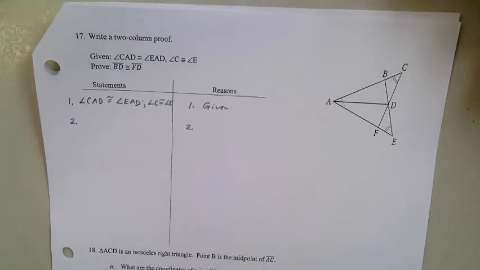All right, hey gang. I'm sorry that I didn't record this second half when we did the first half, so we'll just get right into it with the proof here in number 17.